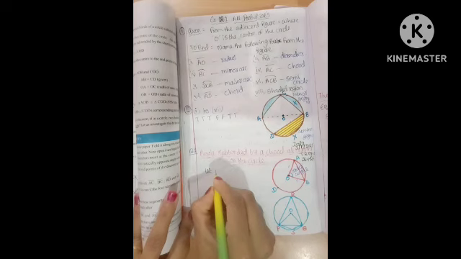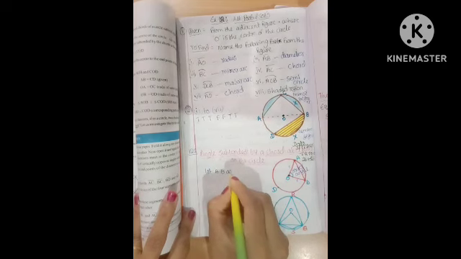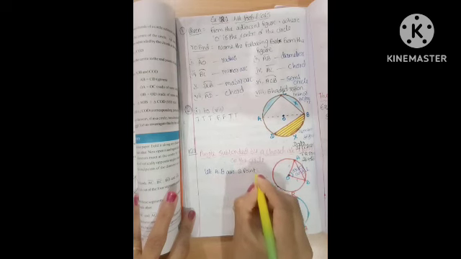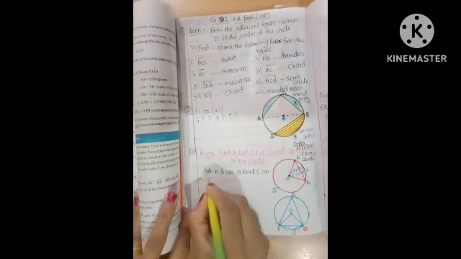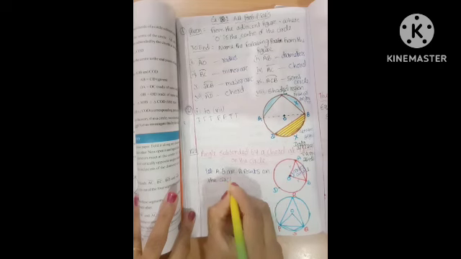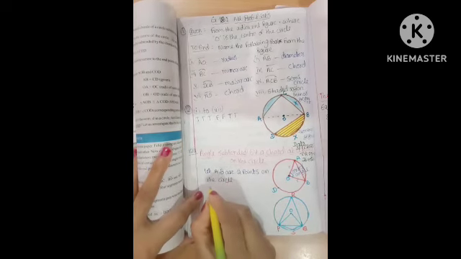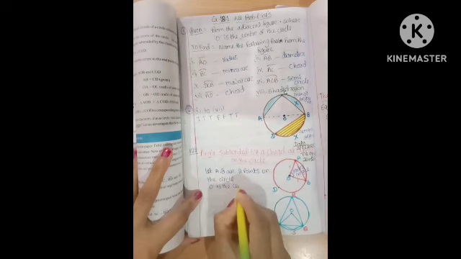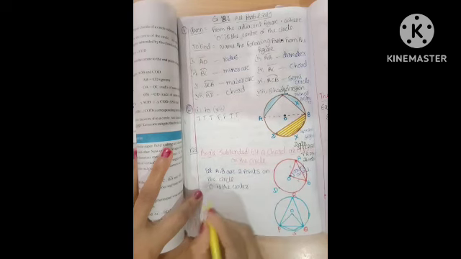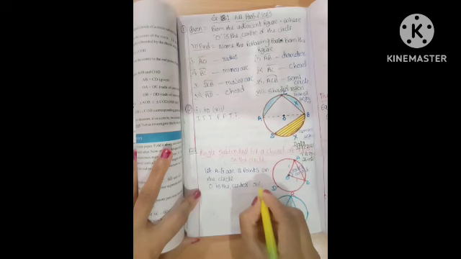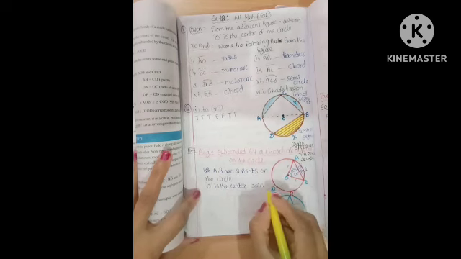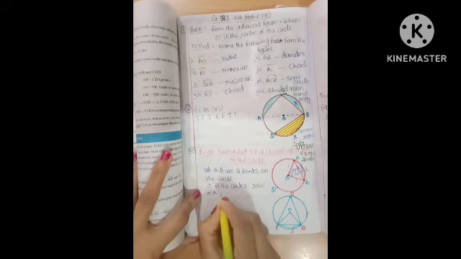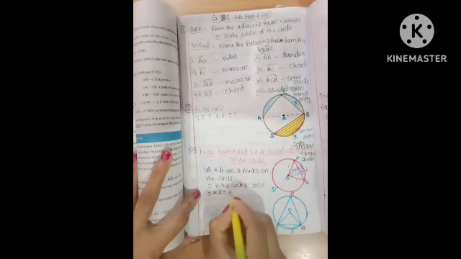Here, let A and B be two points on the circle, and O is the center. Next, join O, A and O, B.